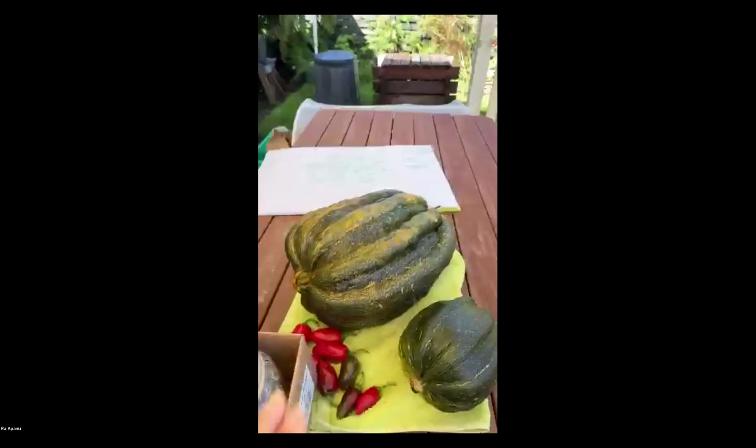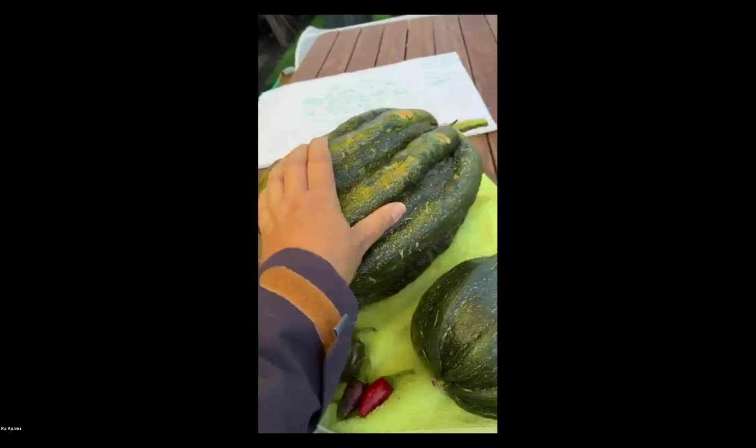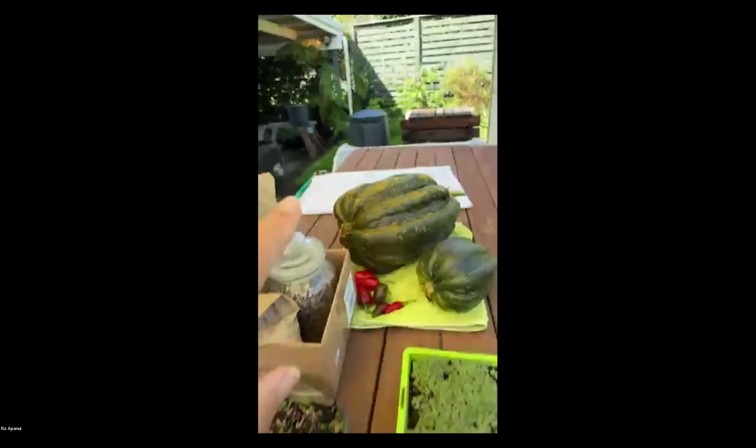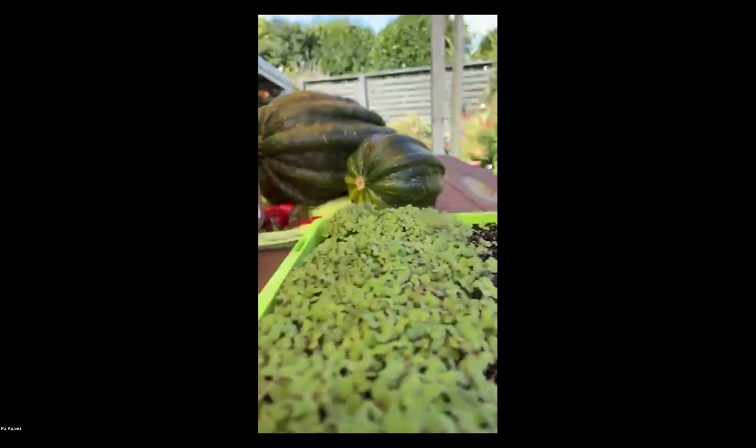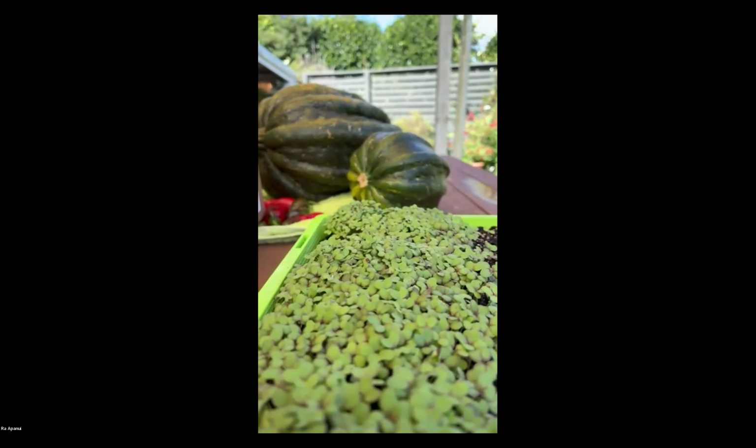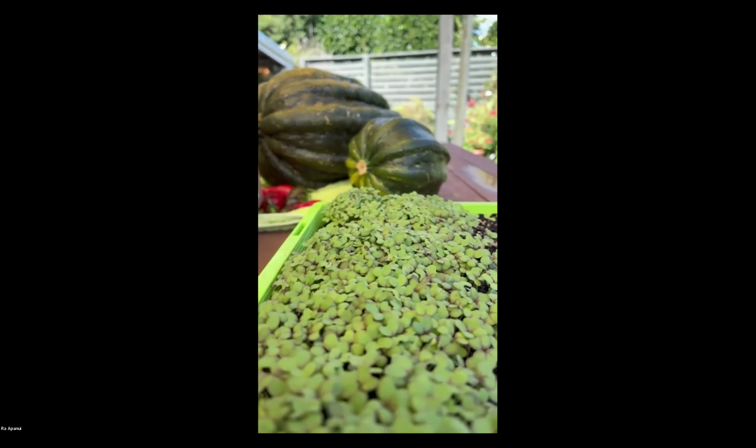I thought I'd show you my giant kamo. I decided to harvest that. That one's going to be saved for seed, but I needed to harvest it because we've had so much rain here recently. Things have started rotting on the vine.